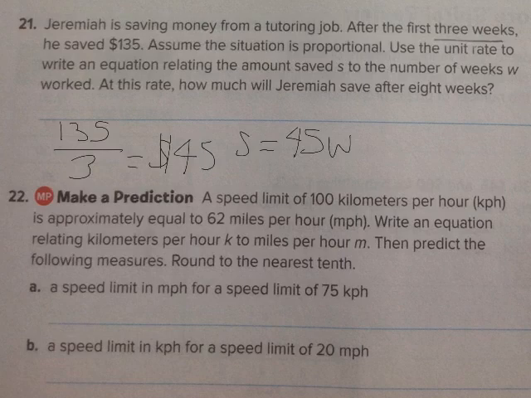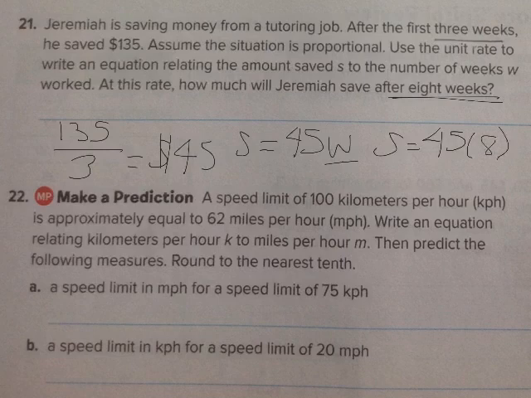And then it says, at this rate, how much would Jeremiah save after 8 weeks? So we could put that back into the equation. So how much did he save is what we want to know. And we know that he saves $45, and W is how many weeks. And it was, as we looked in the problem, 8 weeks. So do 45 times 8. And what we get is $360. So that is how much that he saved after 8 weeks.